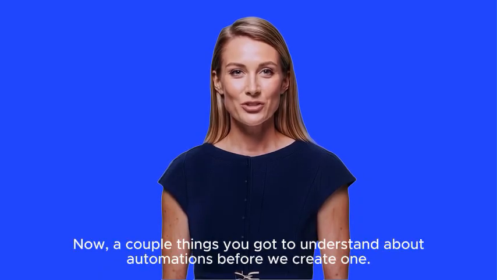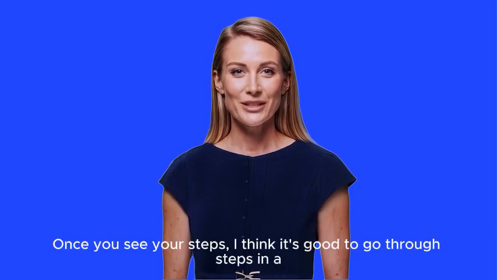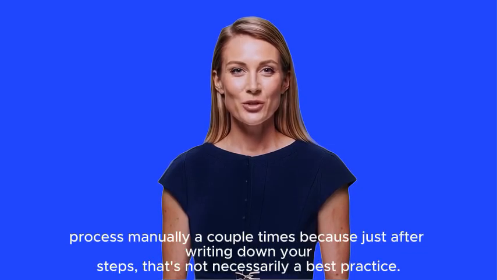Now, a couple things you got to understand about automations before we create one. Number 1, the homework you need to do is you need to bullet out your steps. Once you see your steps, I think it's good to go through the steps in a process manually a couple times, because just writing down your steps is not necessarily a best practice.